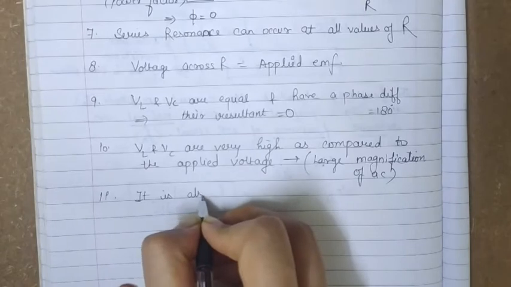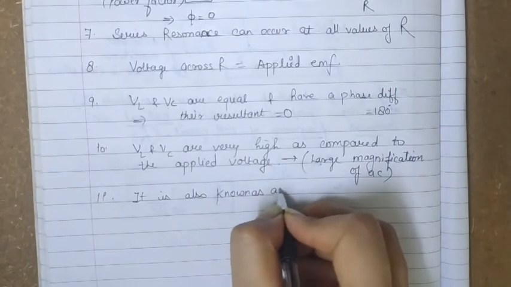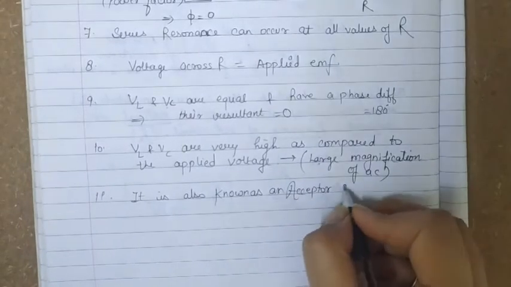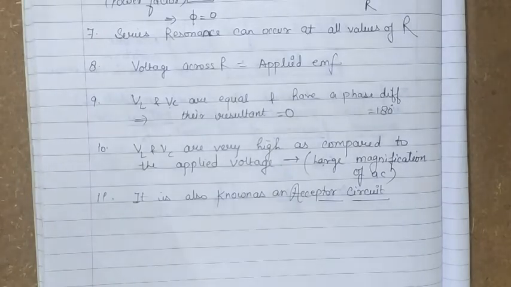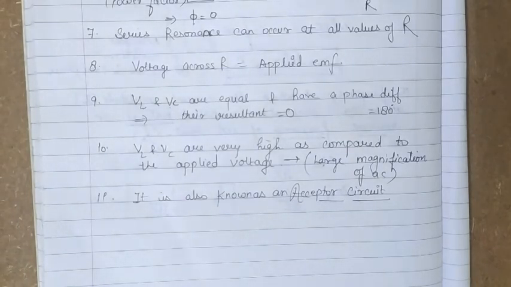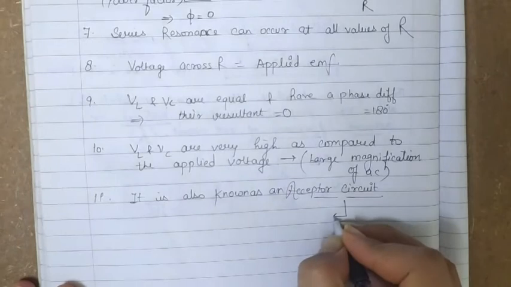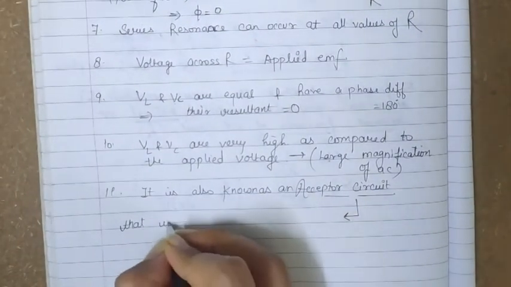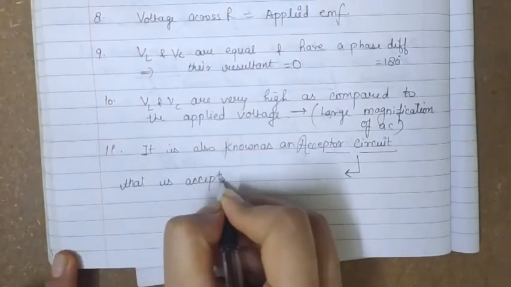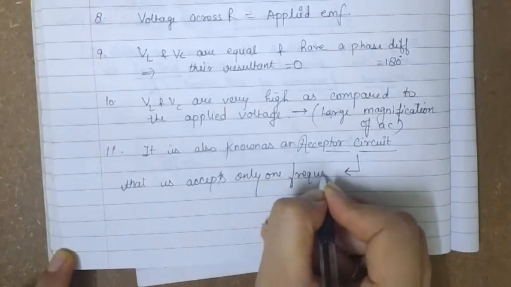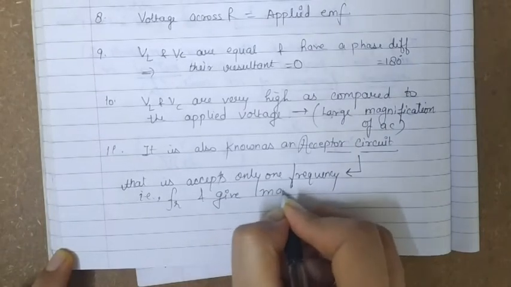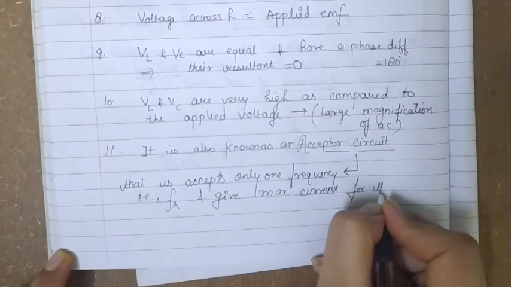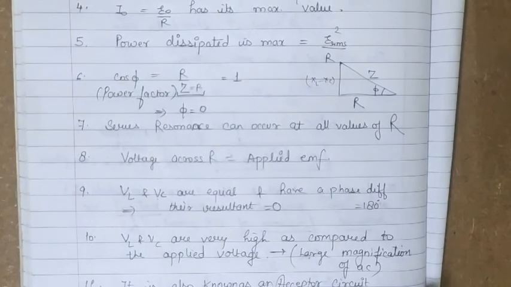And the last point is that this series resonant circuit is also called an acceptor circuit. It is also known as an acceptor circuit. Now the reason is that whenever we apply a number of frequencies to this circuit, it accepts only one frequency, that is its natural or resonant frequency FR, and reject all other frequency. So the current is maximum for this frequency and it accepts only the frequency equal to FR. So acceptor circuit बोलने का meaning इसका ये है that it accepts only one frequency, that is FR, and give maximum current for this. So these are all the characteristics of such series resonant LCR circuit.